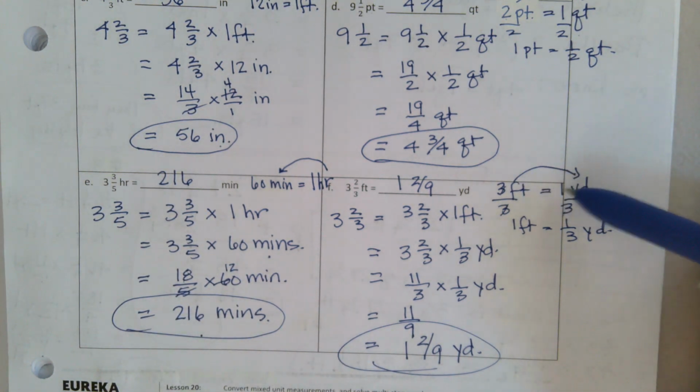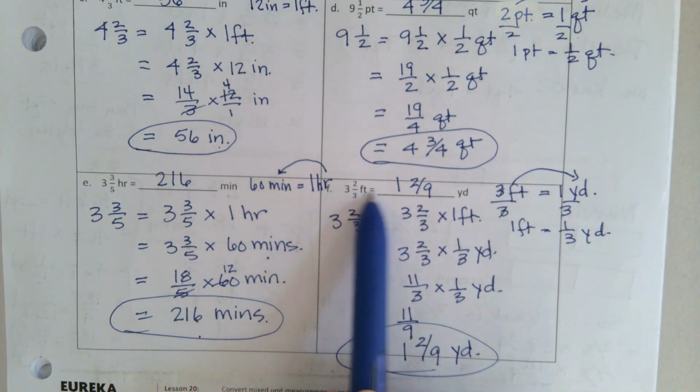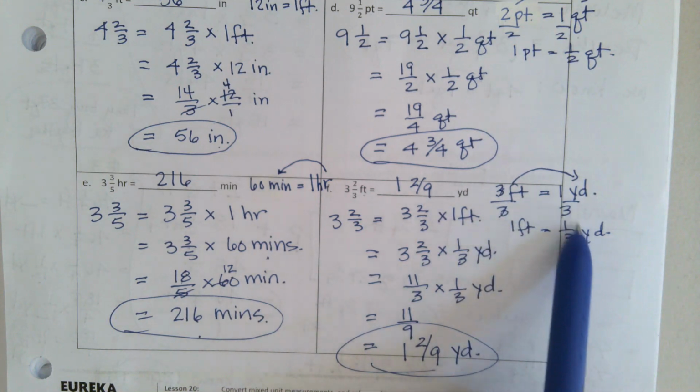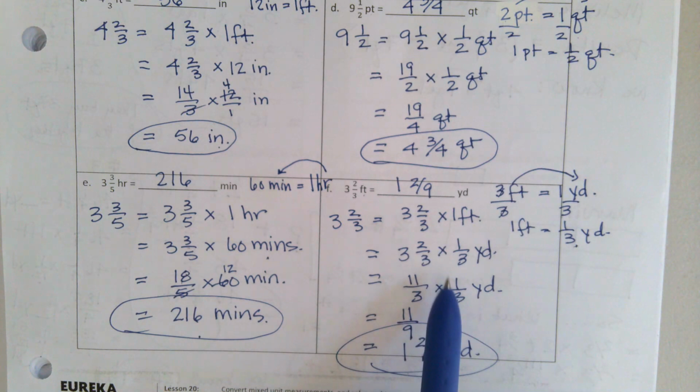Then 3 feet is equal to 1 yard, my smaller unit to my larger unit. I look at my problem. I'm going from feet to yards. So now I use my fraction, and I use my same format, and I end up with 1 2/9 of a yard.